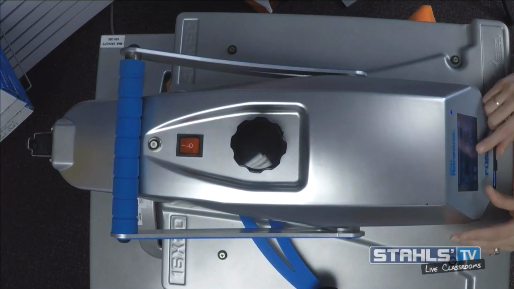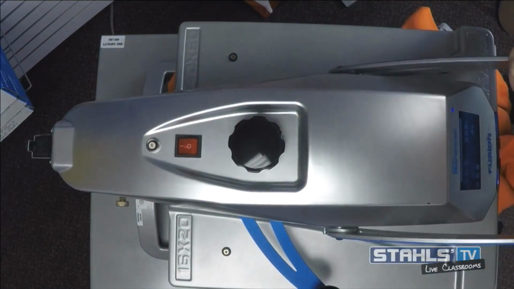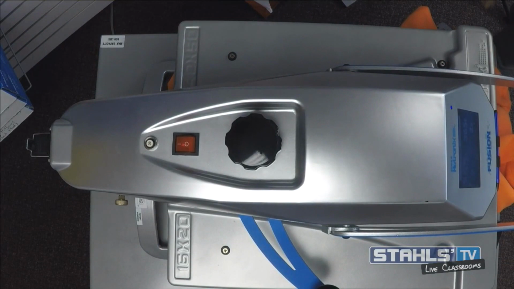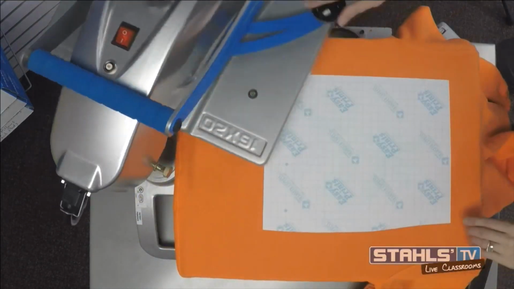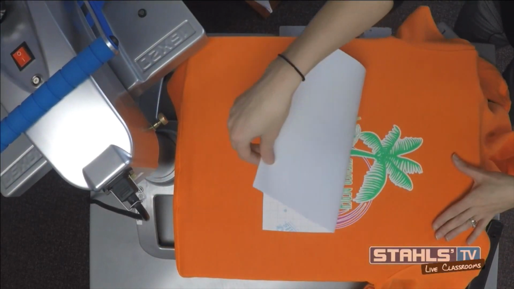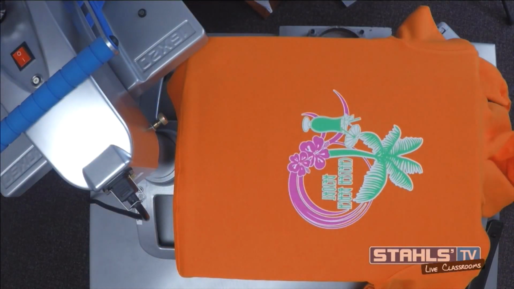Now the Goof Proof again applies as quick as 4 seconds. So I'll lock this down. Once that's complete, I can peel back my carrier. So here I have a 3-color design. So it was easy to get multiple colors on one sheet.